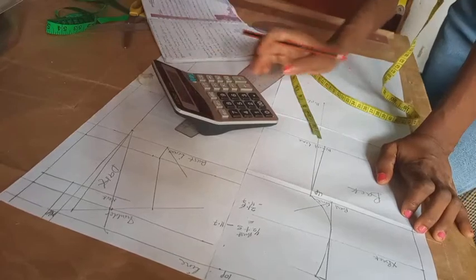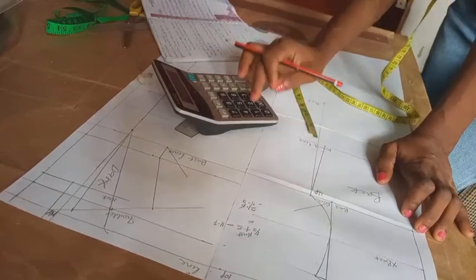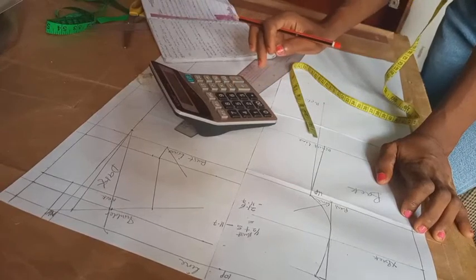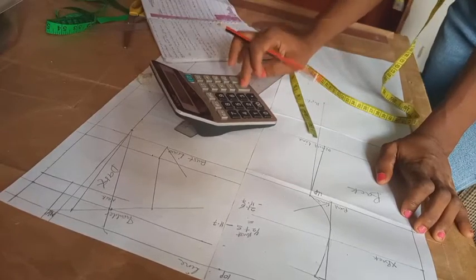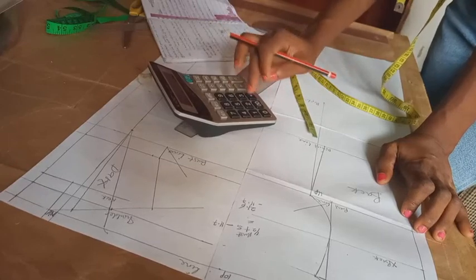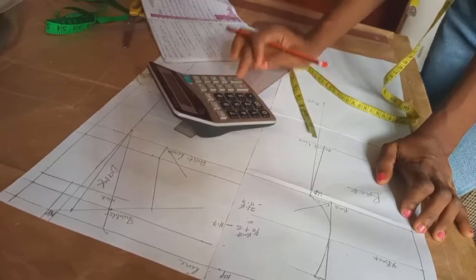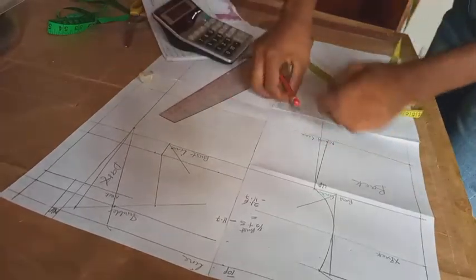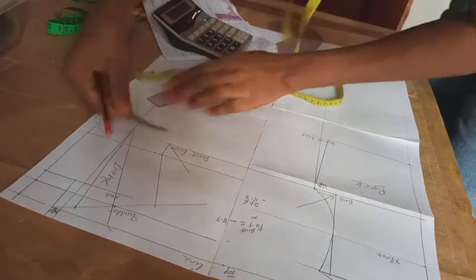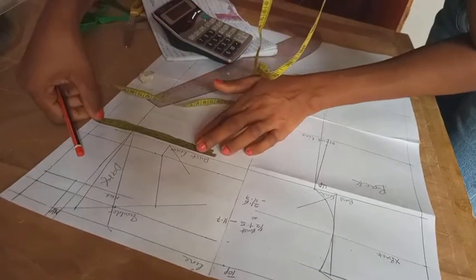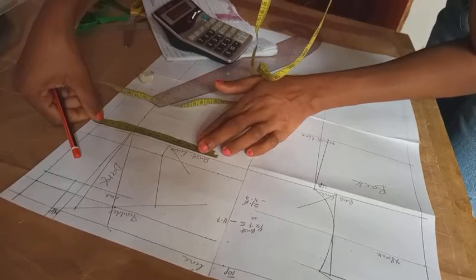So let's start all over. Half bust is 21.6, plus 5 cm, minus 11.7 is 14.9. I'm sure you get the maths. 14.9, so that's what you impute here, 14.9.